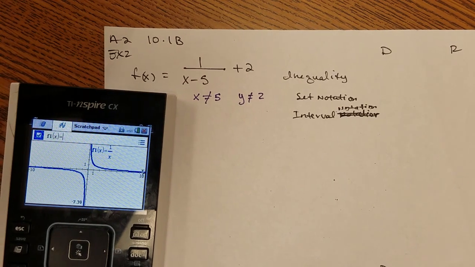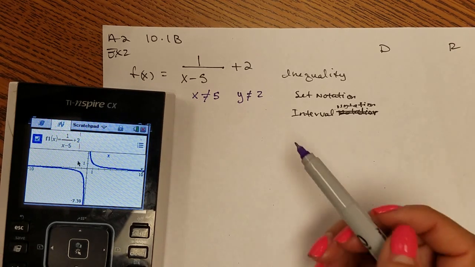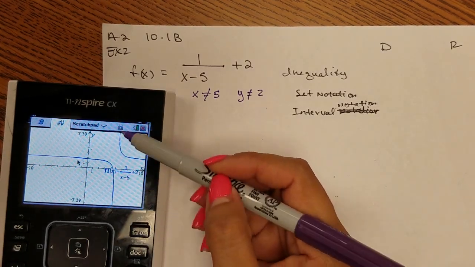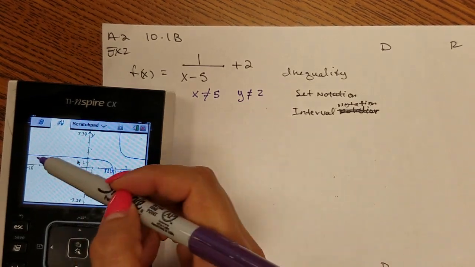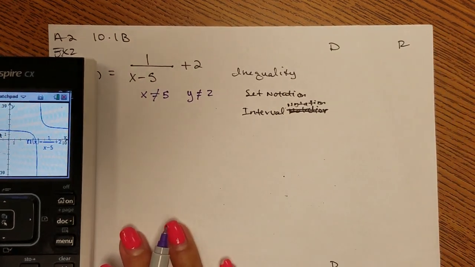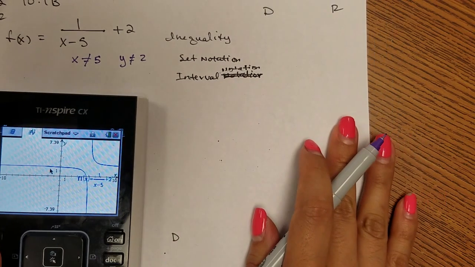So we have 1 over x minus 5 plus 2, enter. Okay, so we can see here, at x equals 5 we have an asymptote, and at y equals 2 we have an asymptote up here. Okay, so that's going to affect our domain and range for this problem.